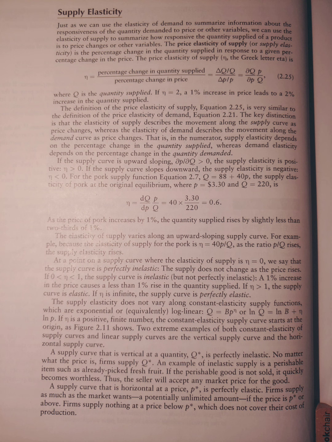The price elasticity of supply is the Greek letter eta. Eta equals percentage change in quantity supplied over percentage change in price, which equals delta capital Q over capital Q divided by delta P over P, equals the partial derivative of capital Q with respect to P multiplied by P over capital Q, equation 2.25, where capital Q is the quantity supplied.